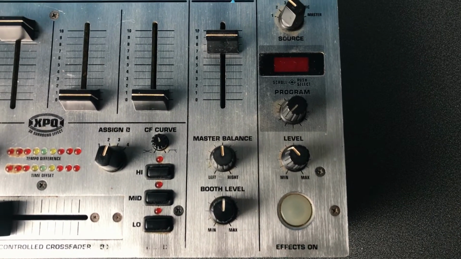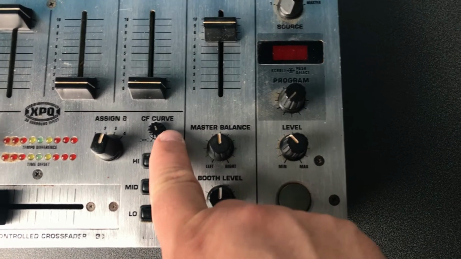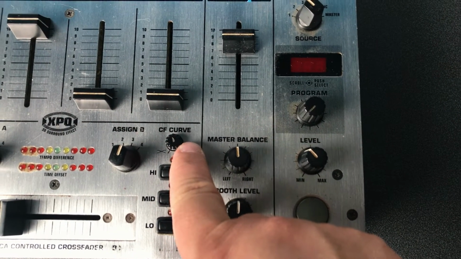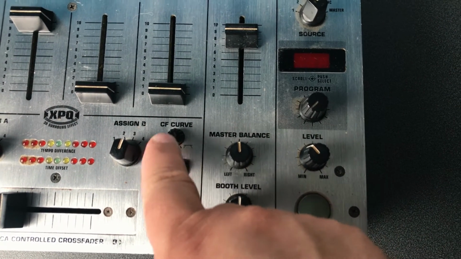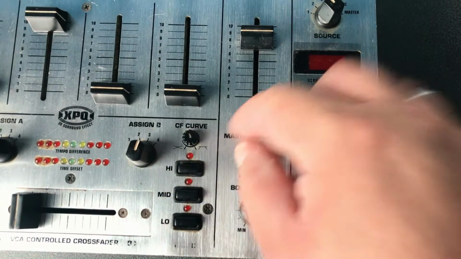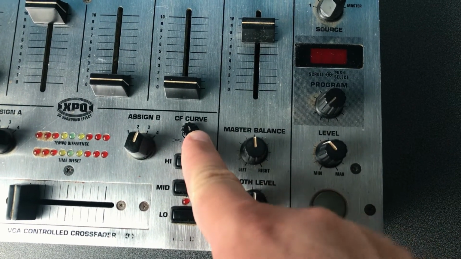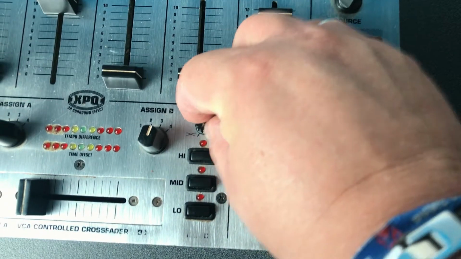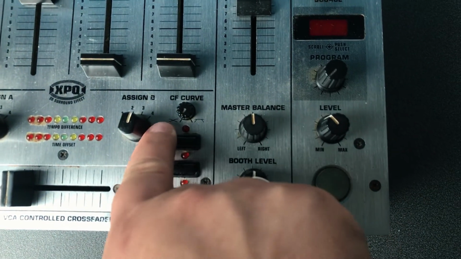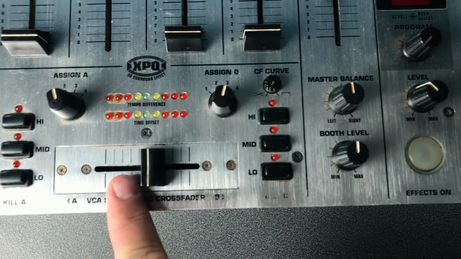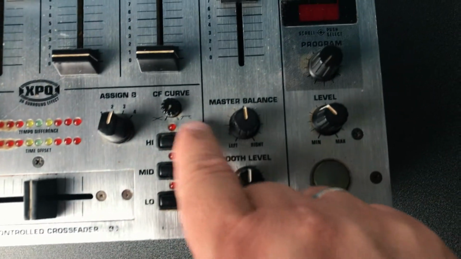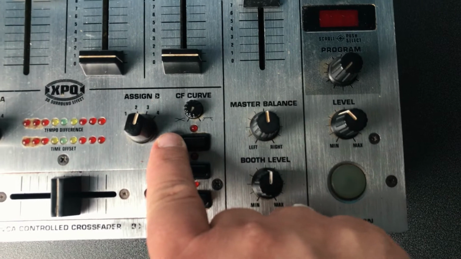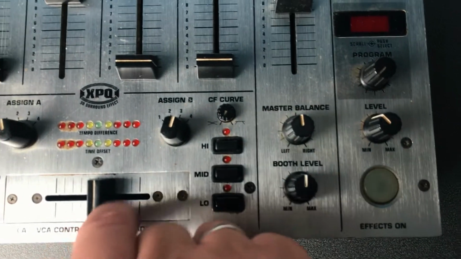Another couple of buttons I need to mention. This button here is the CF curve. That's the crossfader curve. So there's a little arrow here, and if you bring it to the left, what that does is basically make it more soft. So when this is in the middle, and this is in the middle here, the music will actually dip. If you see that little symbol there, it actually dips in the middle.